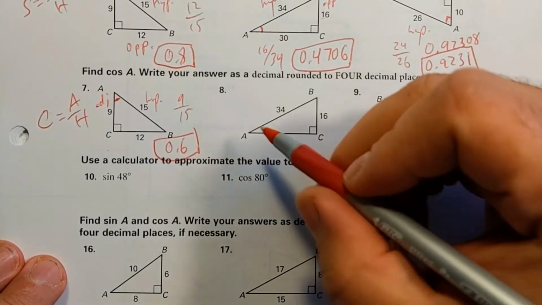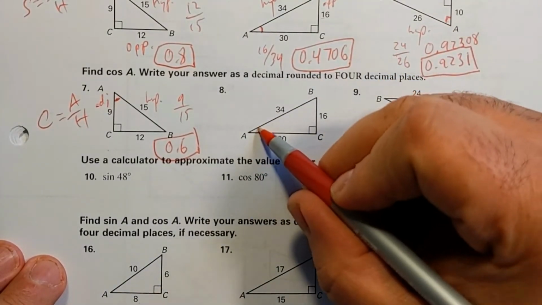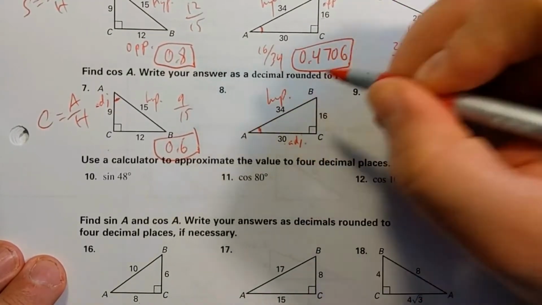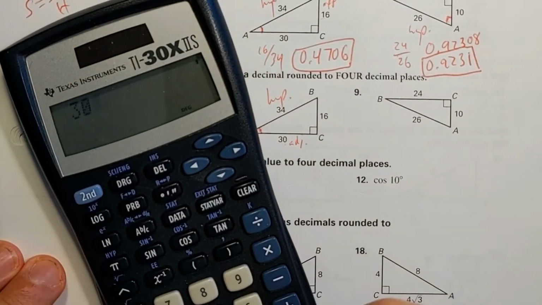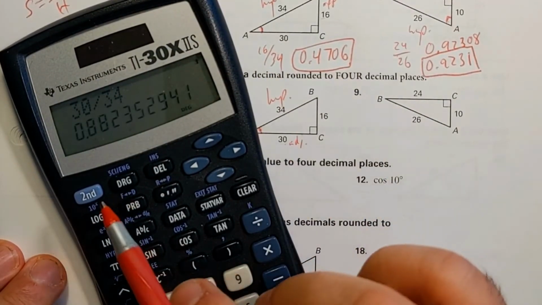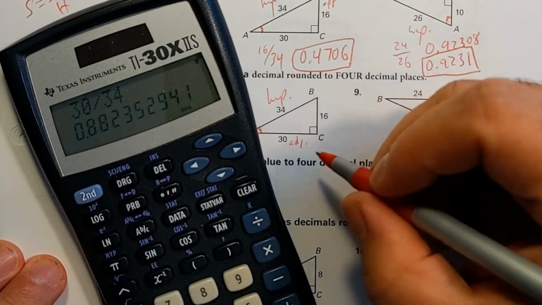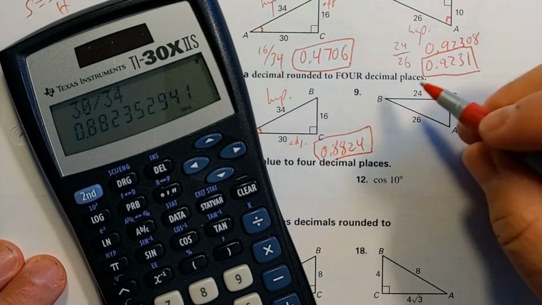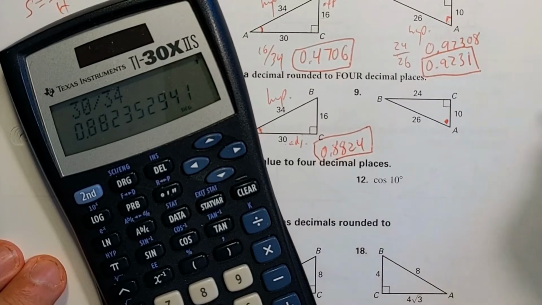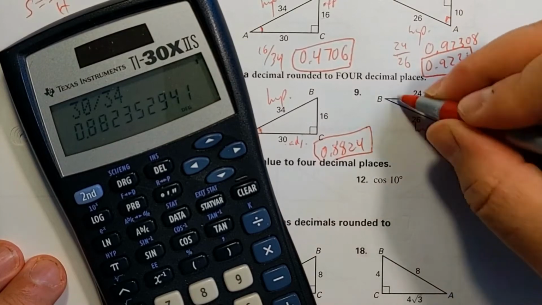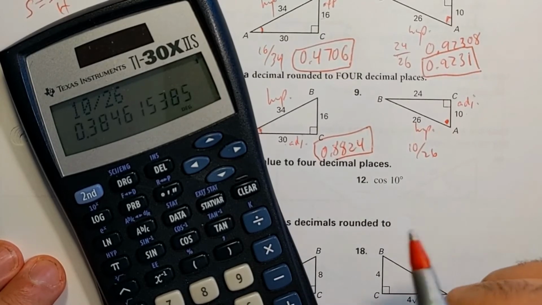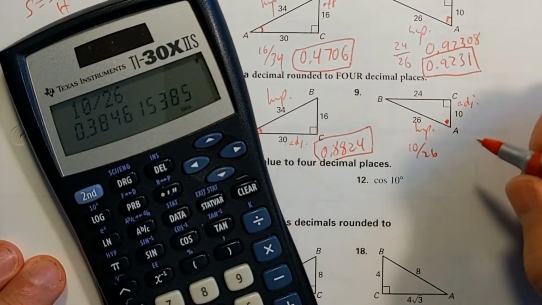Next one, we're still going from A. We're still using cosine. So our adjacent side would be this 30. And then the hypotenuse would be the 34. 30 divided by 34. We get 0.8824. And then number 9, from angle A over here, adjacent would be 10. Hypotenuse would be this 26. So 10 divided by 26. We get 0.3846.